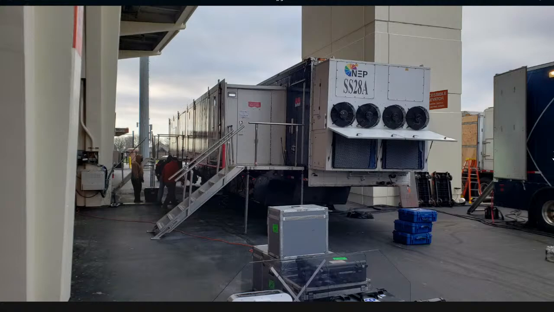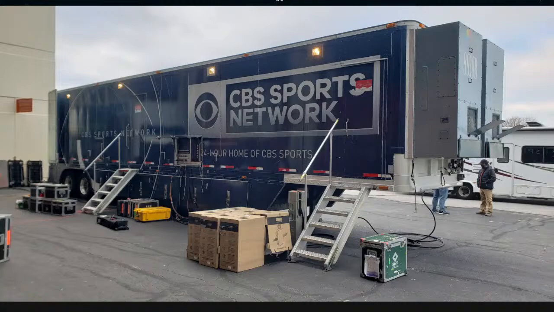Yeah, Bob has the website there. Thank you, Bob. So this is the A unit. This is a full 53-foot long semi-truck trailer. And then it has a B unit, and this is the B unit. And here you see again those giant air conditioners, multiple doors, multiple I/O panels.